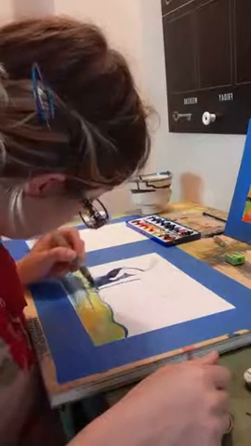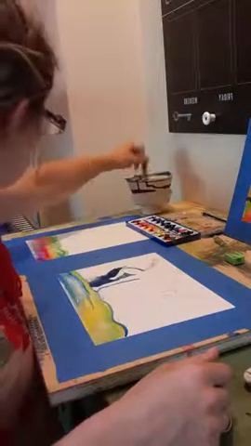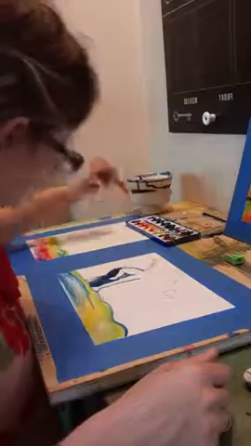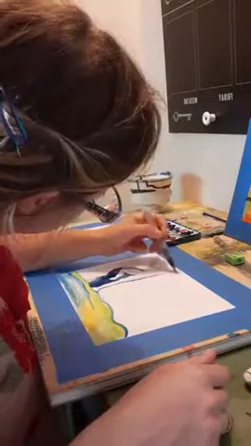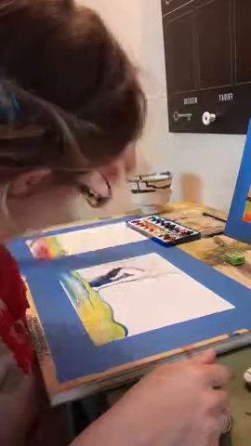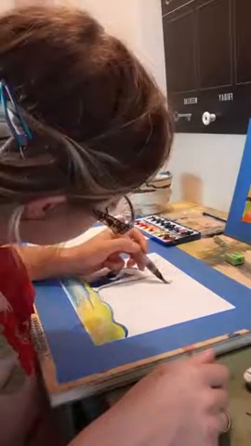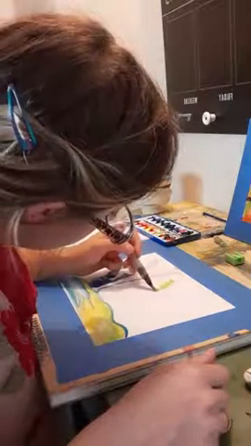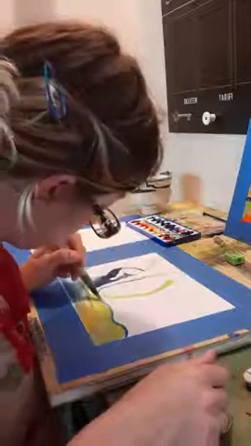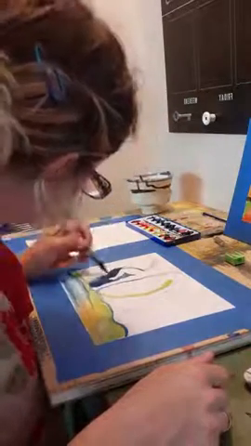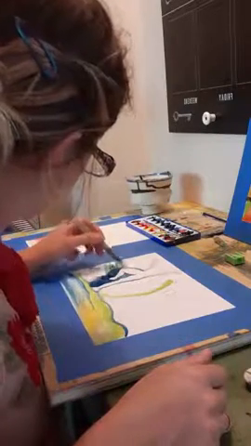And I'm going to change it up. This is like a lot of blue, so I'm going to add another color. I'm really liking this really bright yellow-green color. So I'm just going to kind of spread this out.